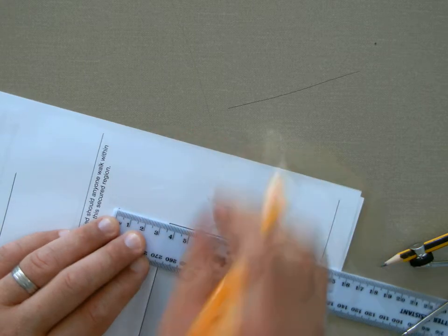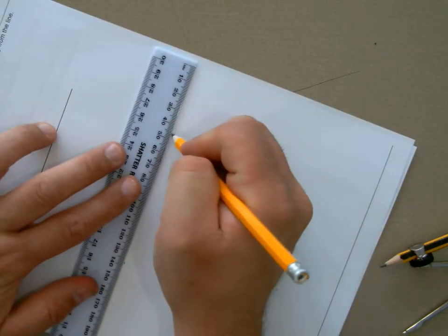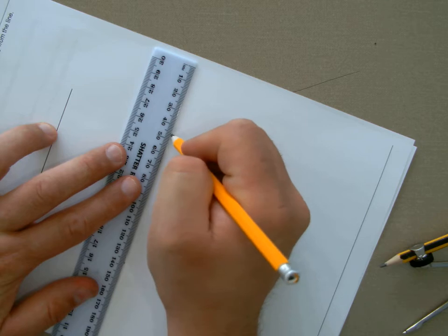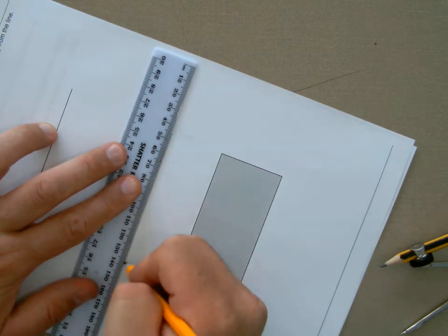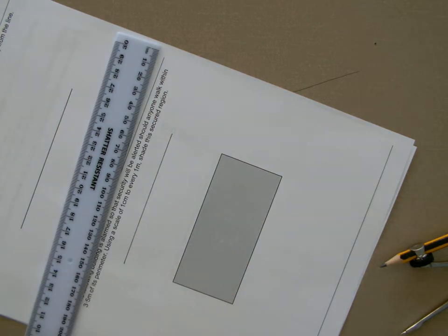Exactly 3.5. We'll go to the other end of the building, 3.5, and put a dot there. We'll join those two dots up, and we know that line will be running parallel to the building, exactly 3.5 centimeters, which represents 3.5 meters.